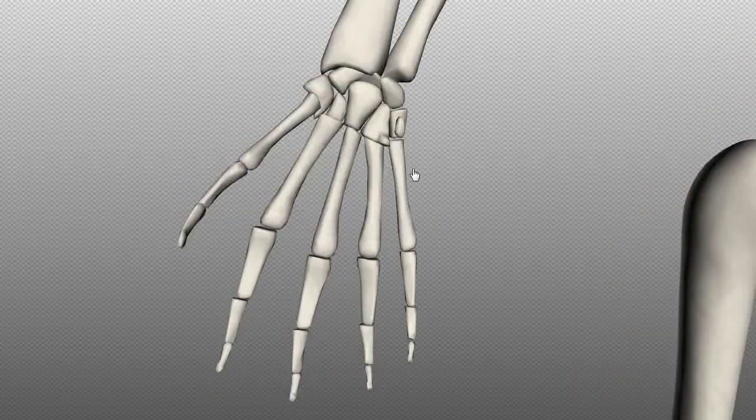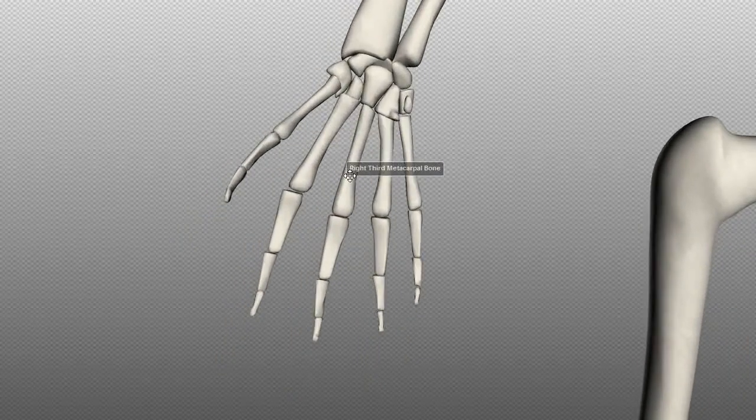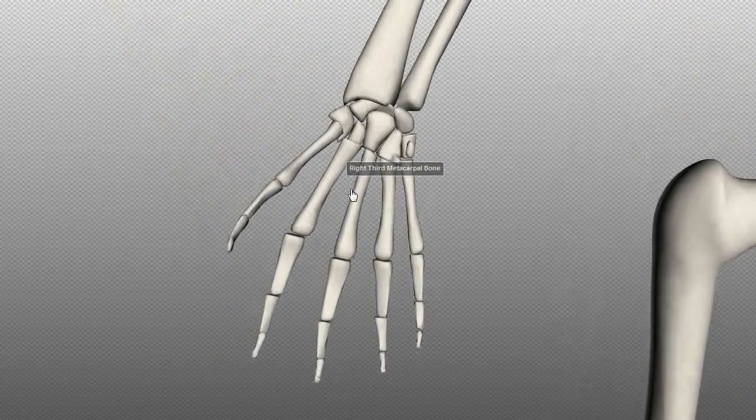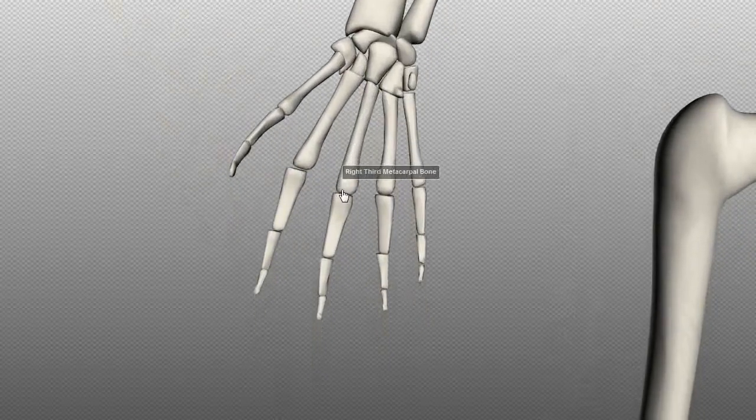So these are the metacarpal bones, and they're referred to as metacarpals 1 to 5. The thumb side is the first metacarpal, and you've got 2, 3, 4, 5. When you're referring to metacarpals, you refer to them as the first, second, third, fourth, fifth metacarpal. And then these articulate with the phalanges.